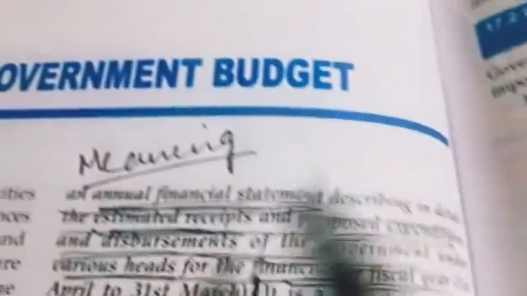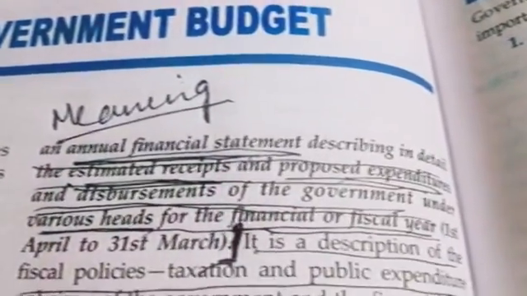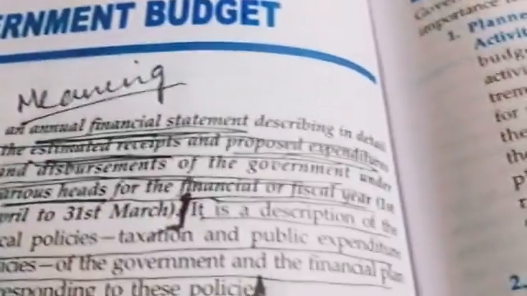Okay, that is called... This much you people have to write under meaning. If the question comes, what do you mean by budget? This much you people have to write under the meaning. Now let me start directly with the components of budget.